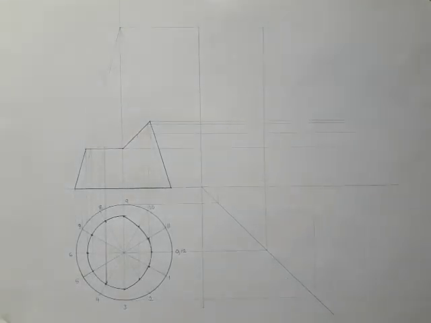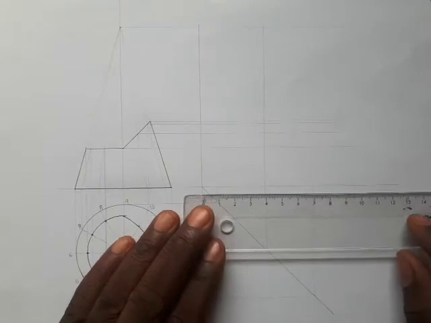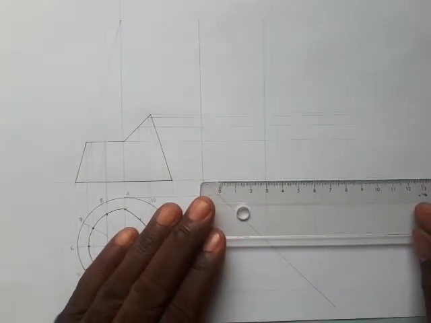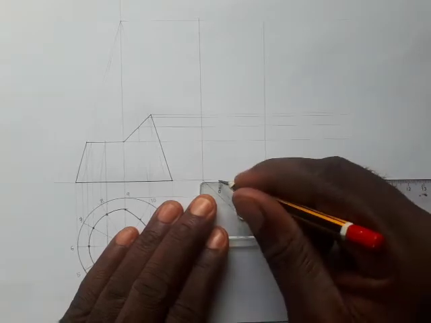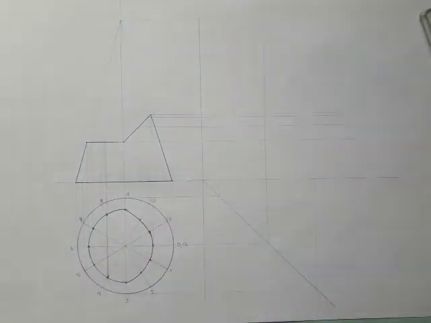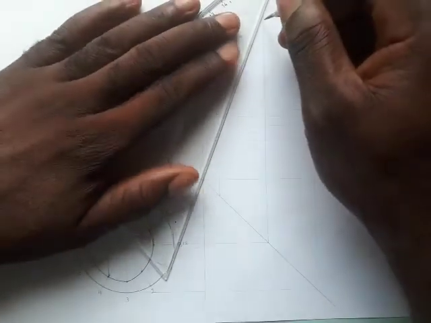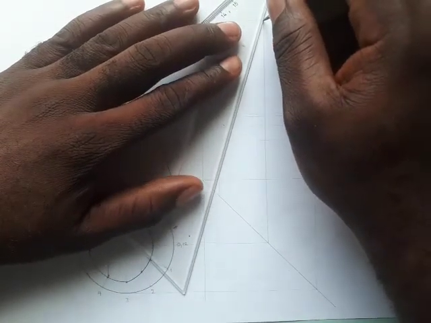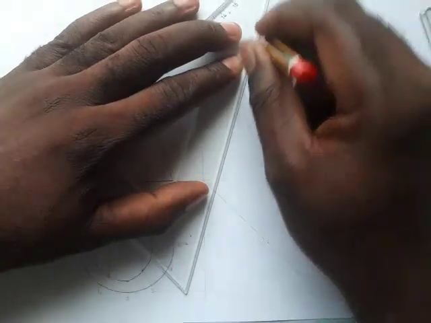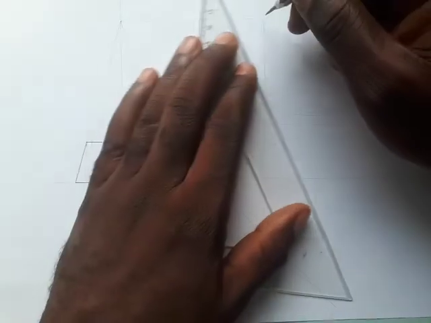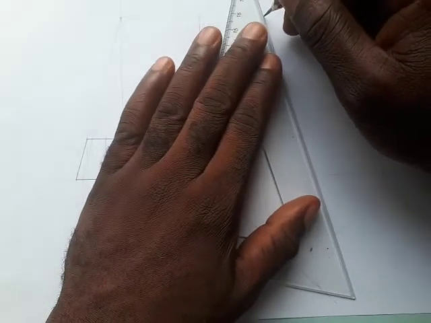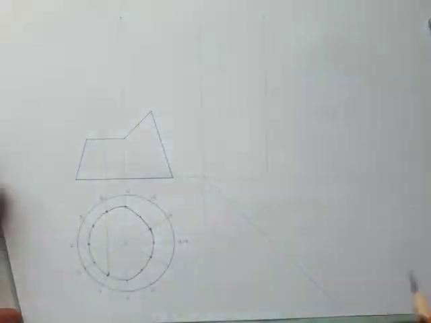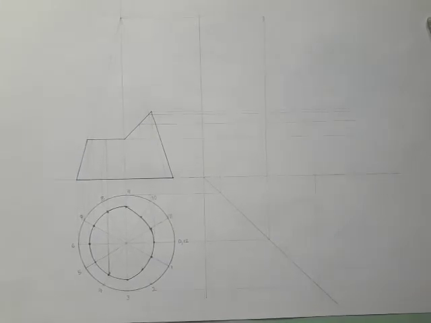Now you will discover that if you measure it, it is 60 on the dot. It should be 60. Can you see that? So you can see from this point to this point is 60. So it's the same thing. All right, now draw lines to the top here with thin lines. So you connect this part here, and you also connect this part here. So that's it. Now what do you do next?